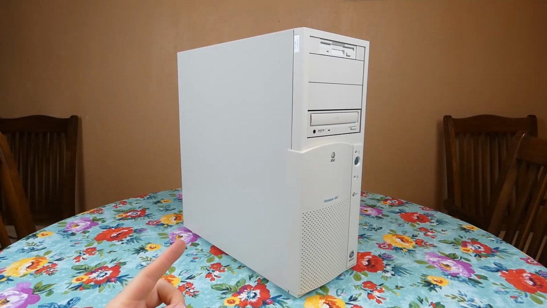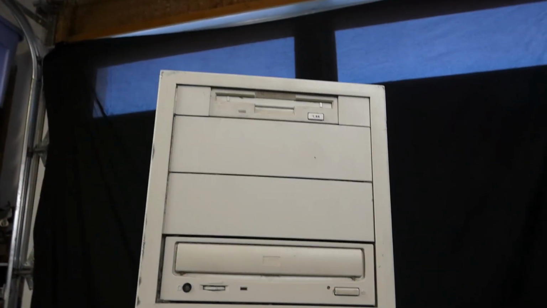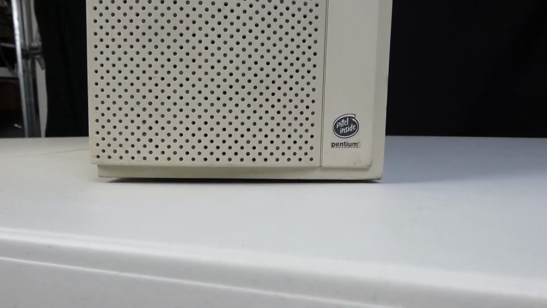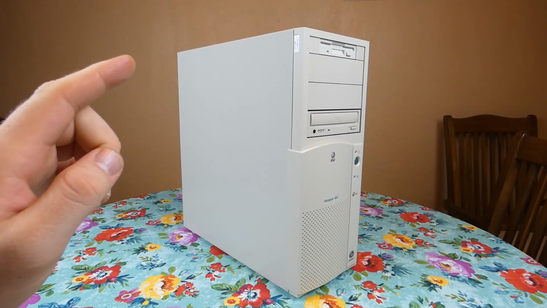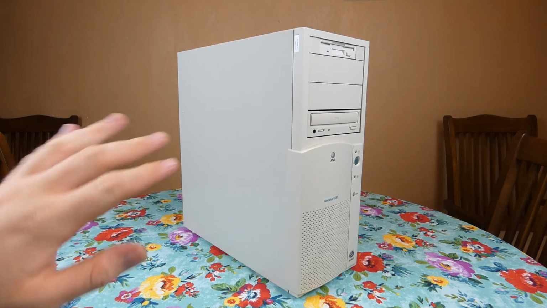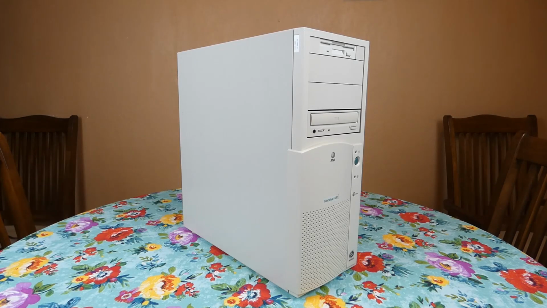This is my AT&T Globalyst 630. It's a socket 5 machine from around 1995, maybe late 1994. And it's one of the last computers that ever sold with the AT&T brand name on it. There may have been like one other model after this, but there's not a ton of information about these computers online.